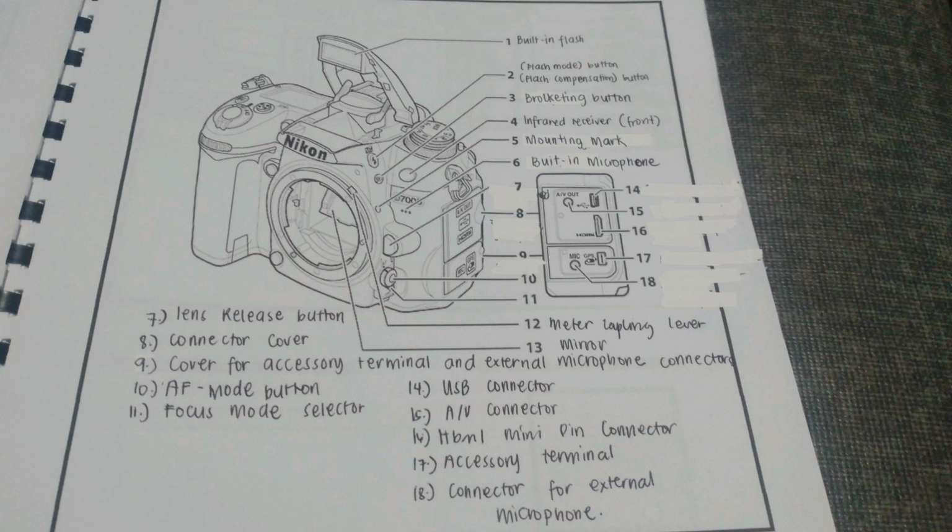This shields the accessory terminal and external microphone connector from environmental elements. AF mode button allows the selection of different autofocus modes for varying shooting conditions. Next is the focus mode selector. Selects the focus mode, such as single-shot autofocus or continuous autofocus.